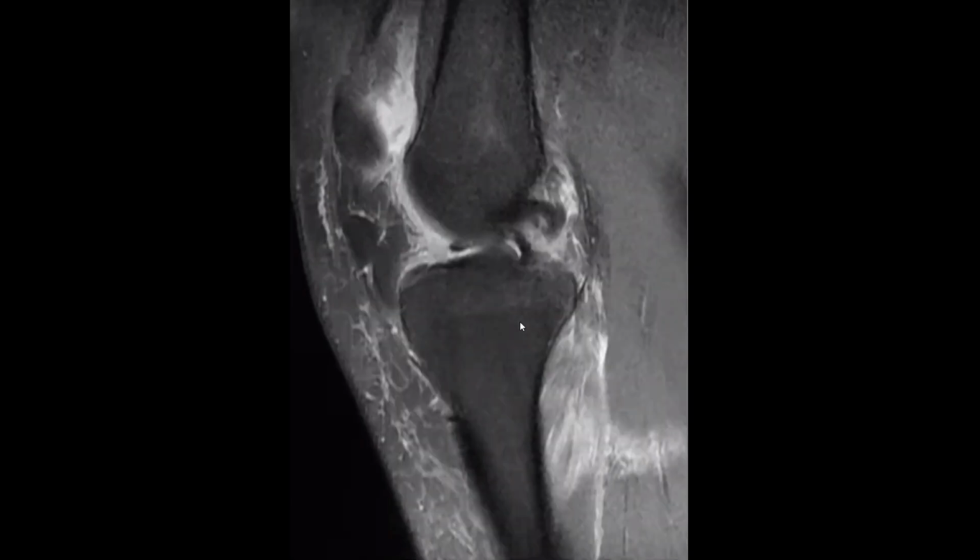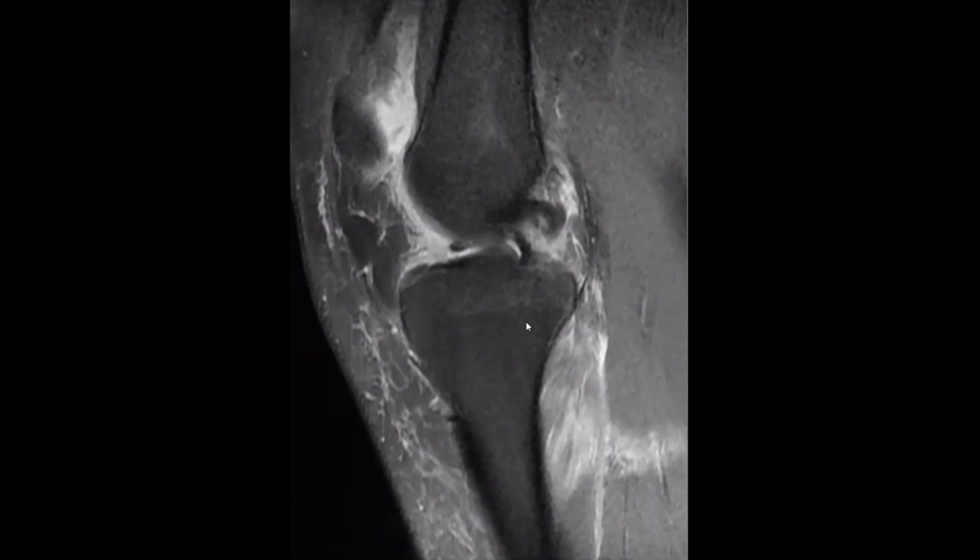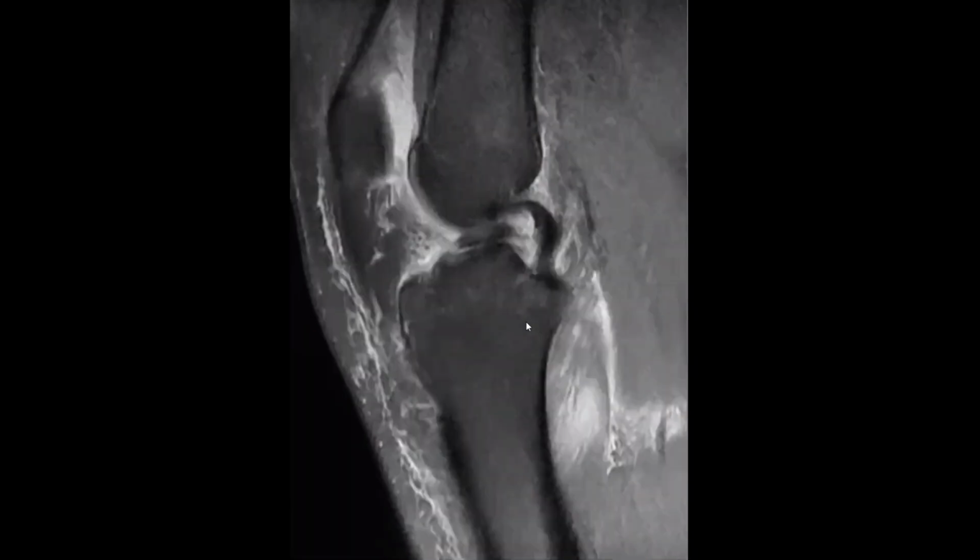Is it continuous or discontinuous? Sometimes the displaced fragment is interrupted here, but this one is not interrupted. So this is continuous. Yes, sir, a continuous bucket handle tear of the body and the posterior horn of the medial meniscus. Okay, we have joint effusion.